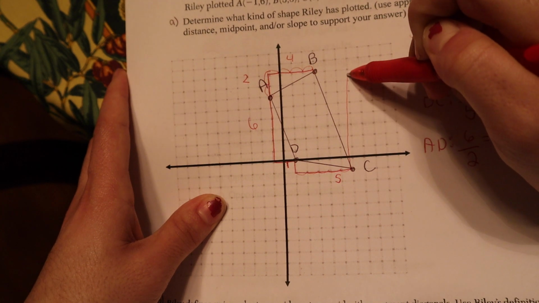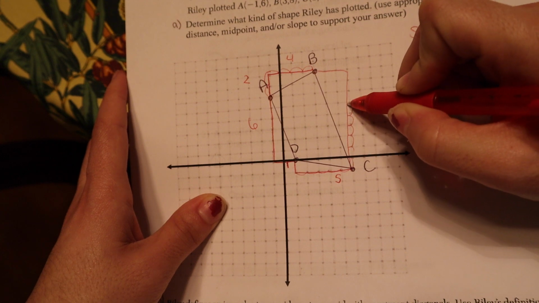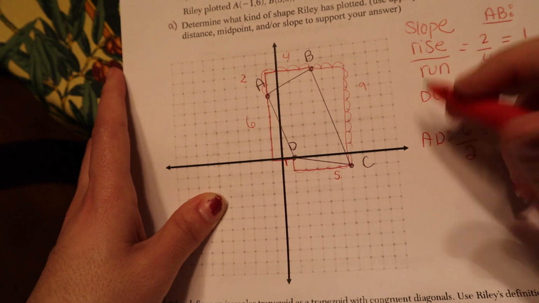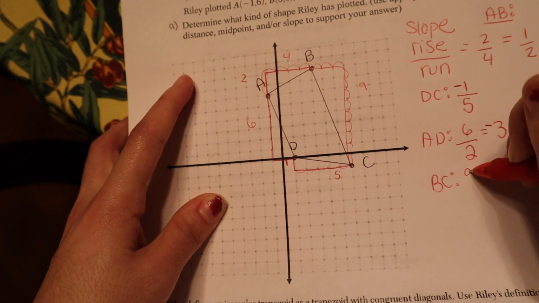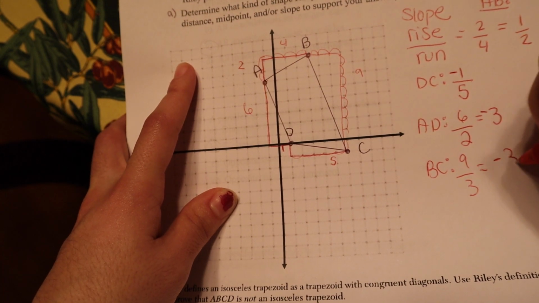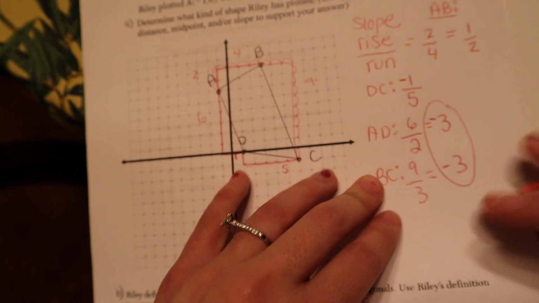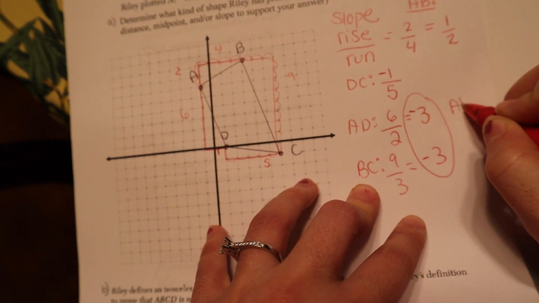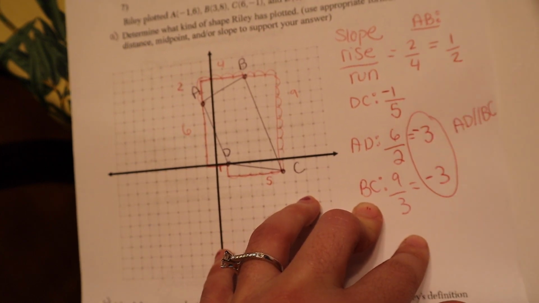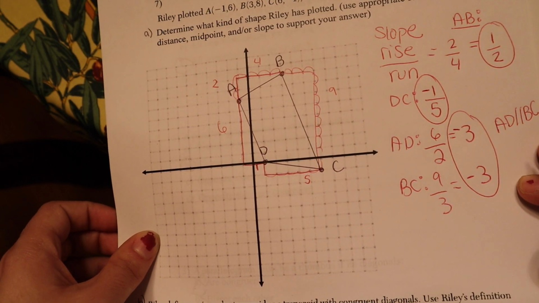I'm going to construct one more triangle. My rise is 1, 2, 3, 4, 5, 6, 7, 8, 9 over 1, 2, 3. My line is going downhill, so my slope is negative. These slopes are the same, meaning these lines are parallel. These slopes are different, meaning these lines are not parallel.